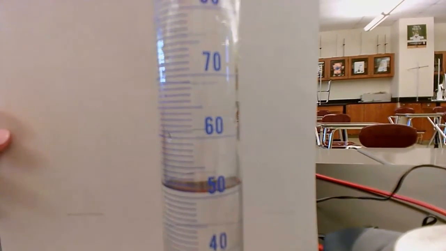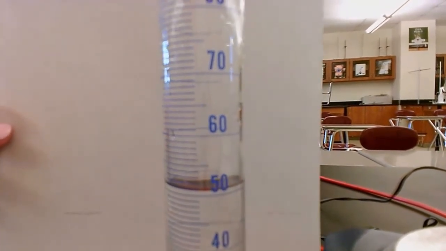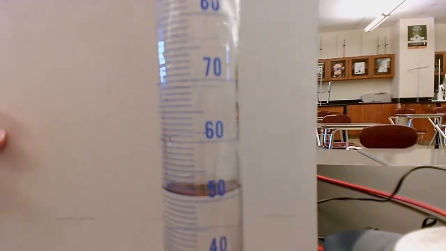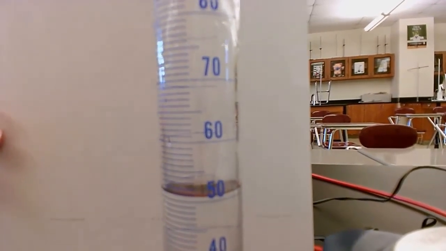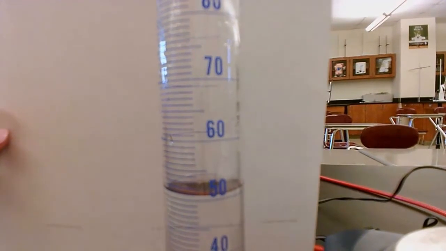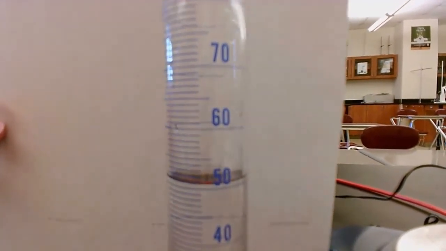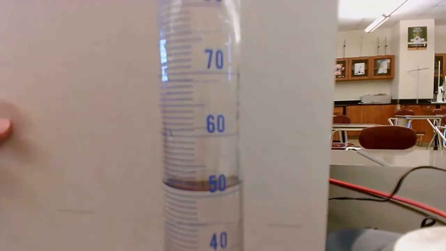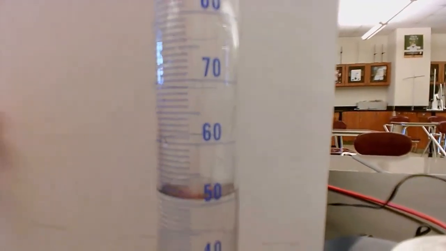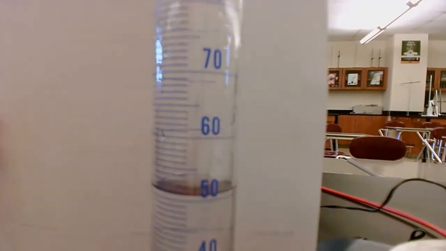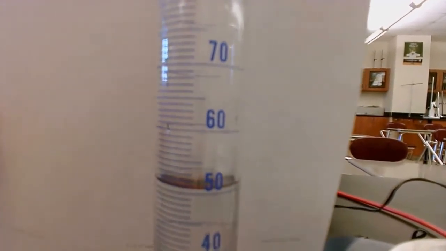So I think by now everyone has the volume. Make sure you record this in your data table. Or it might be easier if you want to just write things down and then move it into the data table later. So this is your volume. So far, we had a beaker that weighed 91.91 grams. We had 50 grams of water, and now we have this volume.